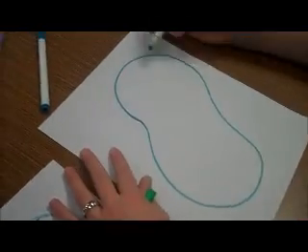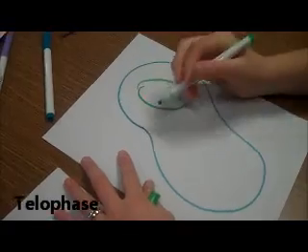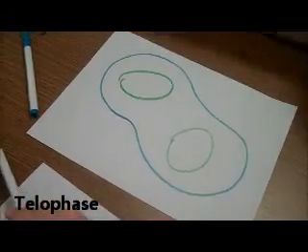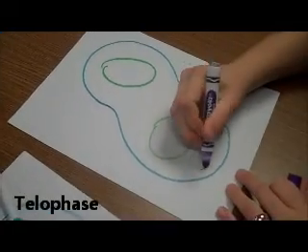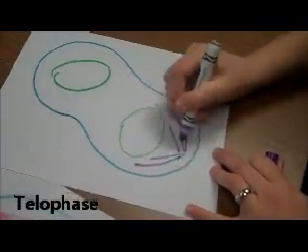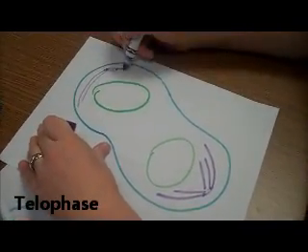The last stage of mitosis is called telophase, and this begins when the chromosomes reach opposite ends of the cell. The nuclear membranes reform around each group of chromosomes. However, these chromosomes lose their distinct form. The spindle fibers Mendon is now drawing lose their distinct shape.